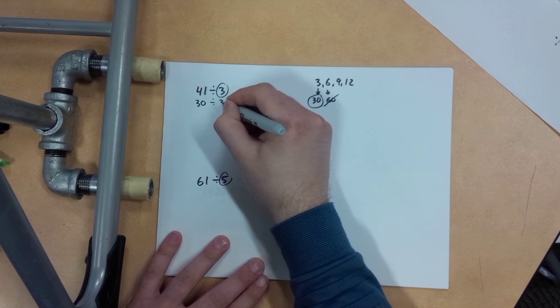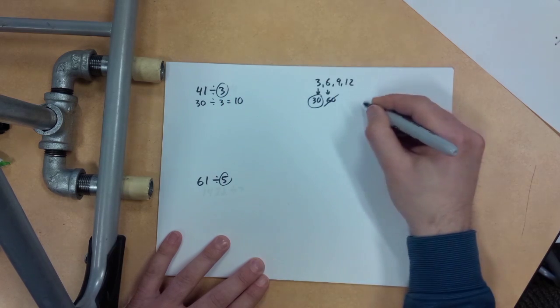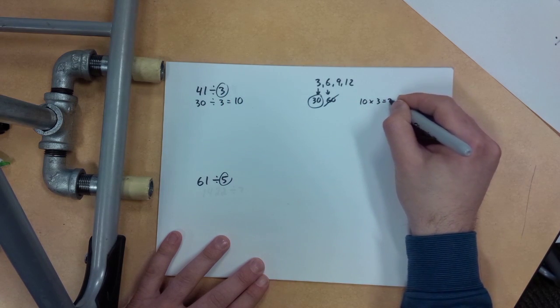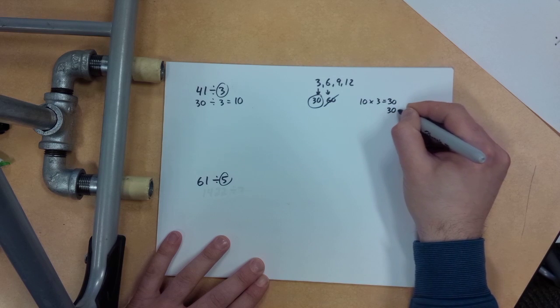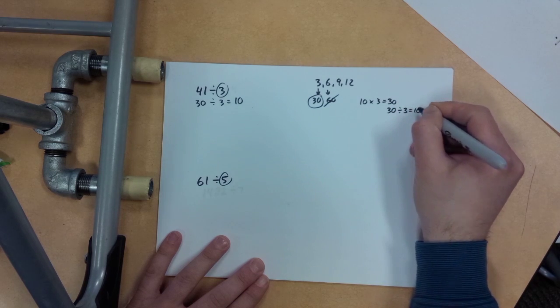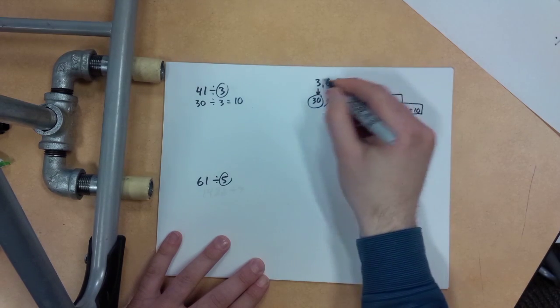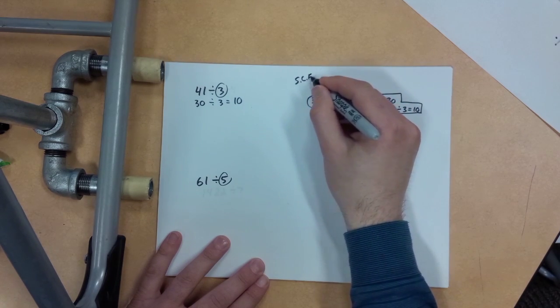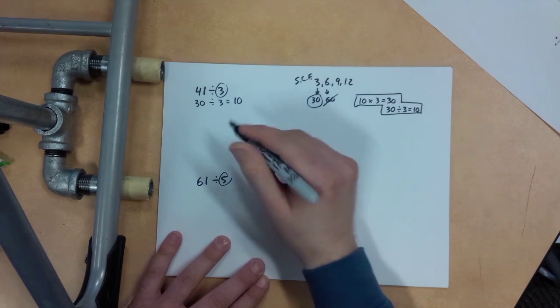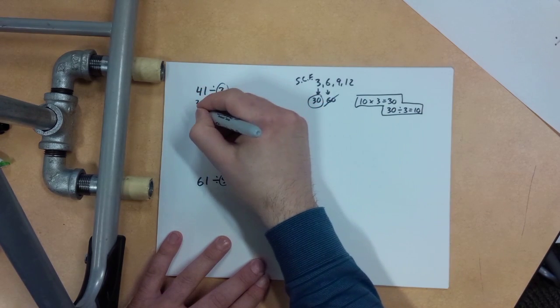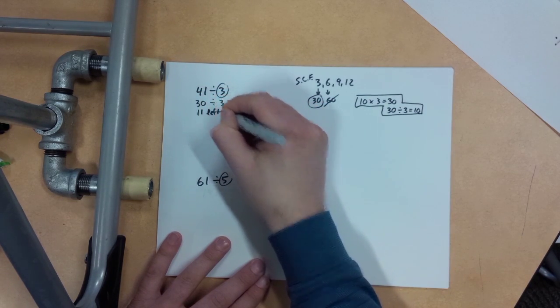30 divided by 3, that's 10. How do I know that? Because 10 times 3 gives me 30, therefore the reverse is true. 30 divided by 3 equals 10. It's kind of a little thought cloud there. So it all starts with my skip count family, and then I'm doing this if-then kind of thinking. So this is true. How many do I have left? I have 11 left to go.